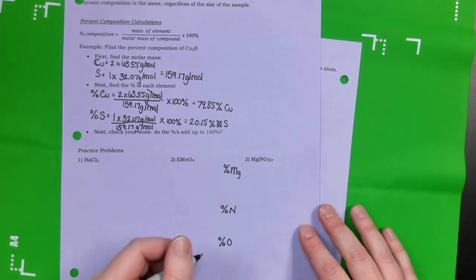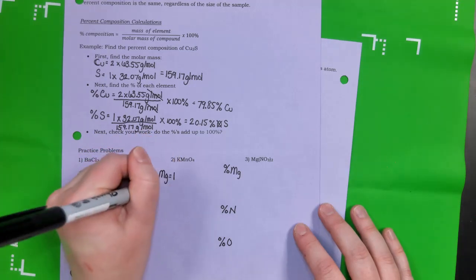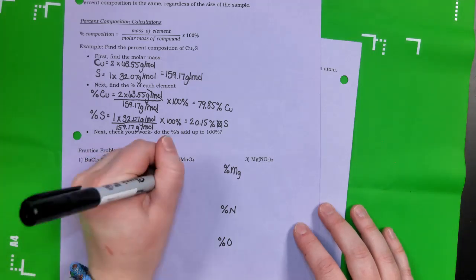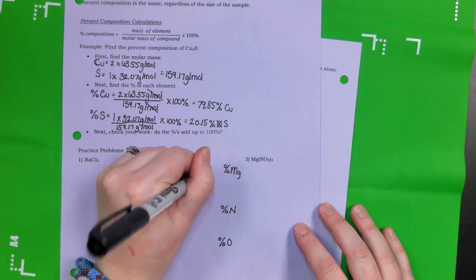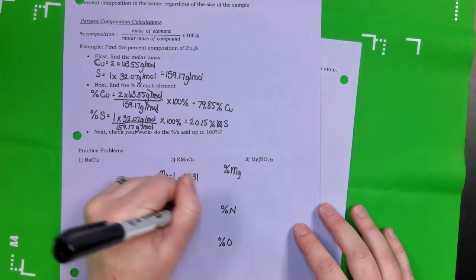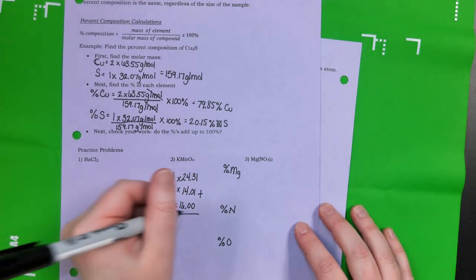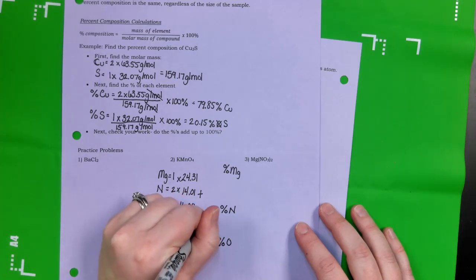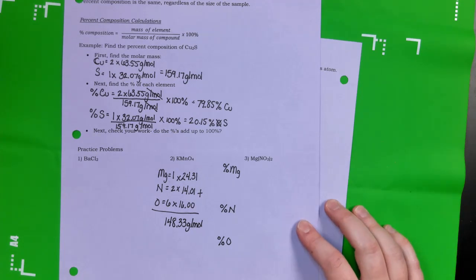So if we break our compound apart, and I'm just going to show that over in this space here, I have Mg, I have 1 of them. Nitrogen, I have 2. Oxygen, there are 6. Using my periodic table, I look up each of their masses. Magnesium is 24.31, nitrogen is 14.01, and oxygen rounds to 16. So I multiply and add them up. The molar mass of the compound is the 148.33. Now I have all my information that I need to now start working on my percent of each element.